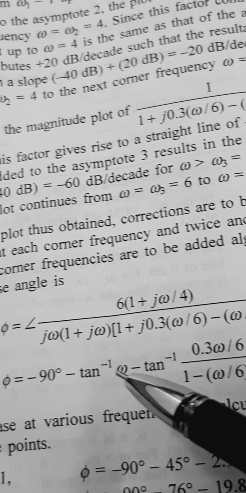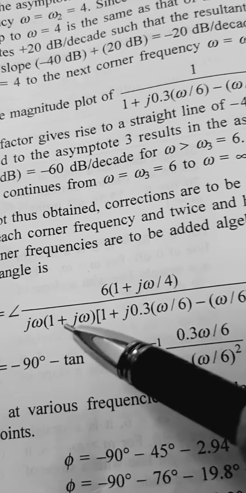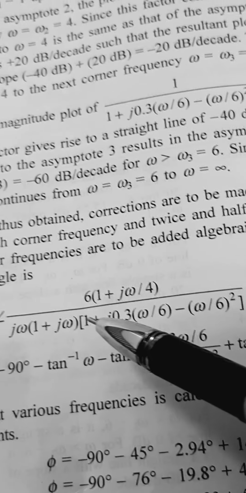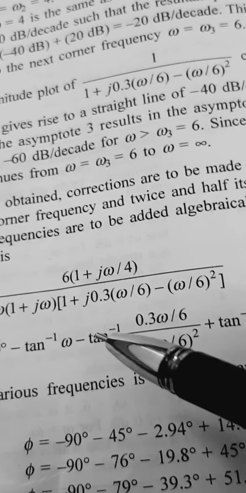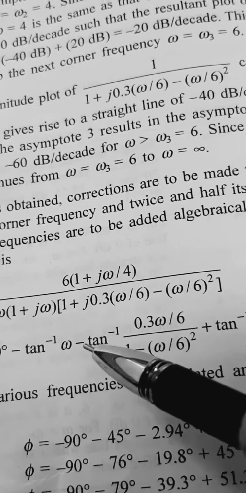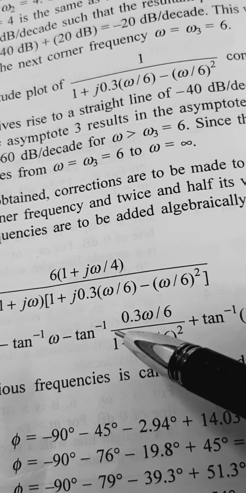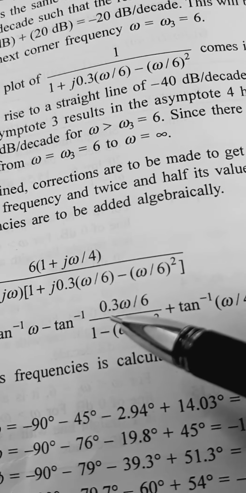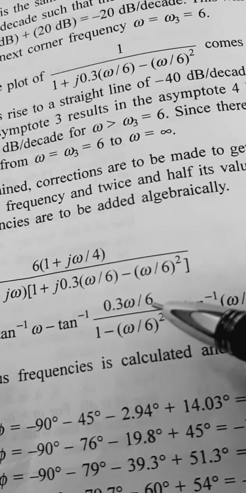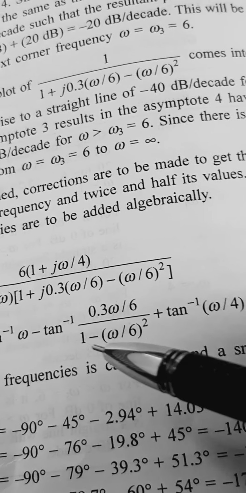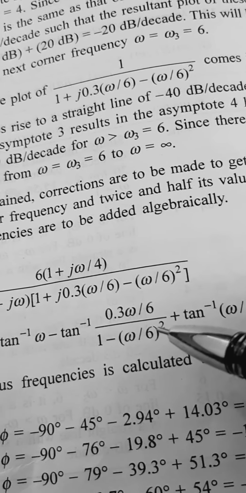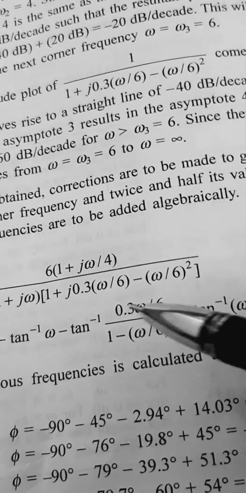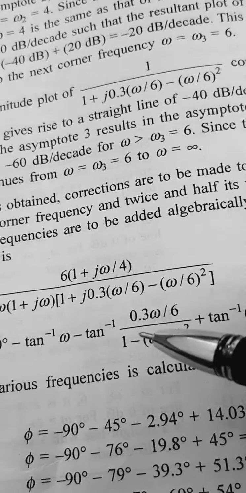So it is minus tan inverse of the imaginary part divided by the real part, that is minus tan inverse of omega. For the quadratic term, again it is in the denominator, so it is minus tan inverse of the imaginary part, 0.3 omega by 6, divided by the real part, 1 minus omega squared by 6.